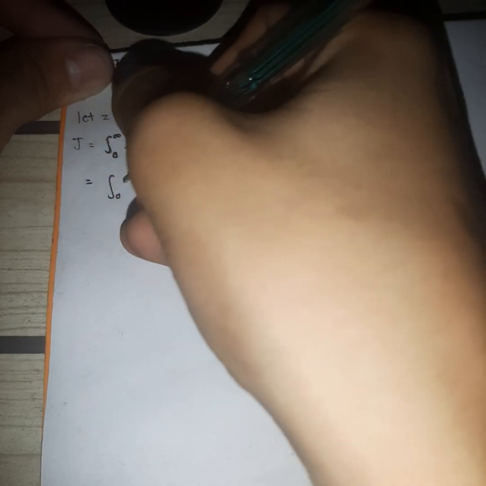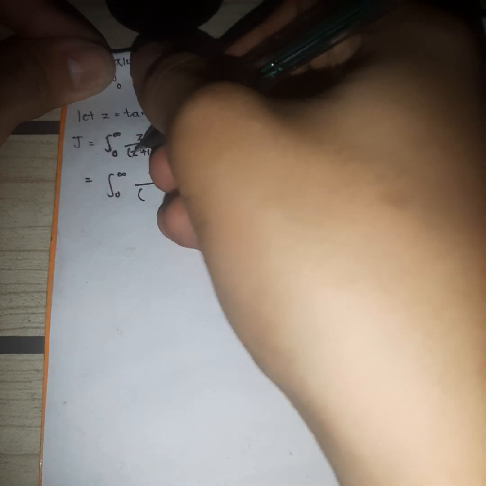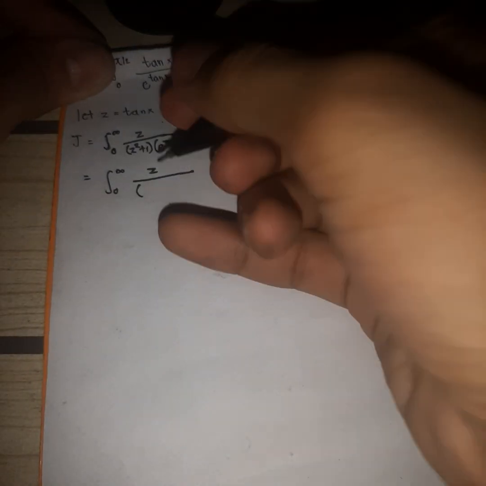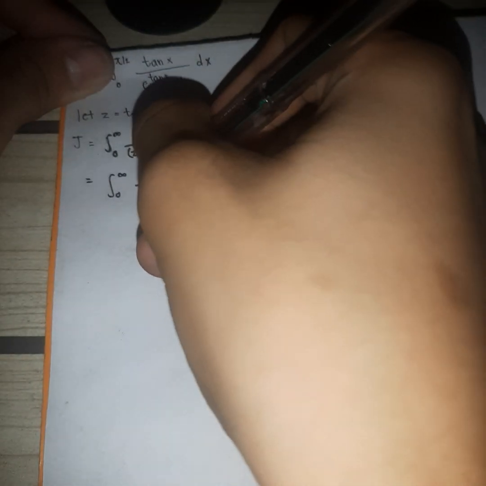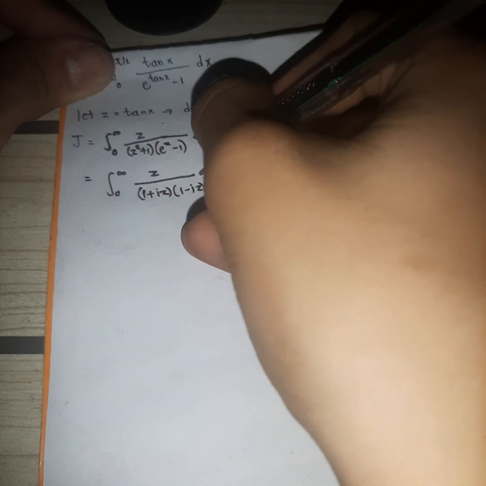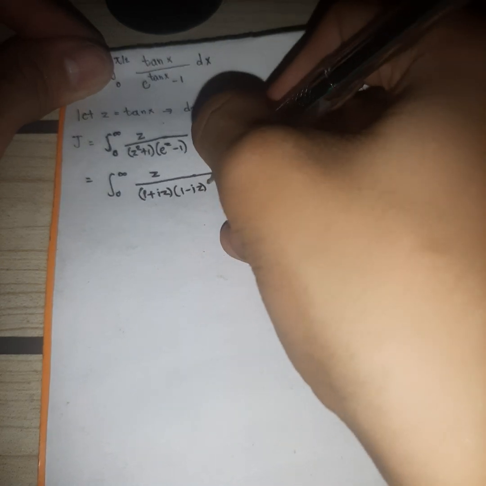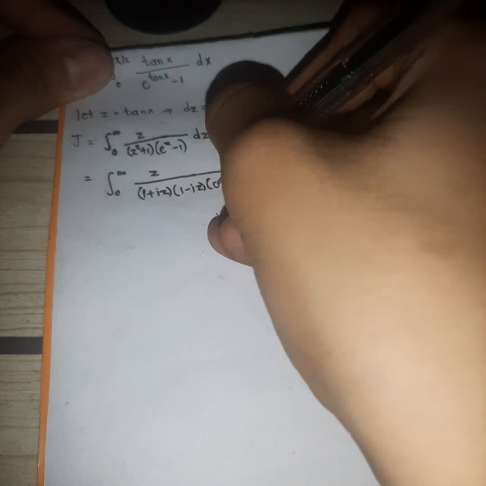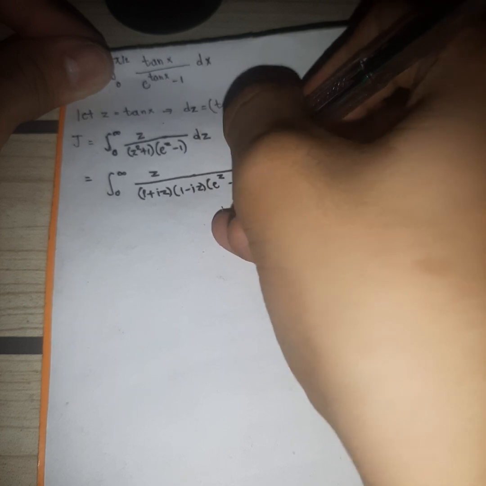If we decompose this denominator, we will have the integral from 0 to infinity of z over, if we factor z squared plus 1, this is just equal to 1 plus i times z times 1 minus i times z, and e raised to z minus 1 dz.